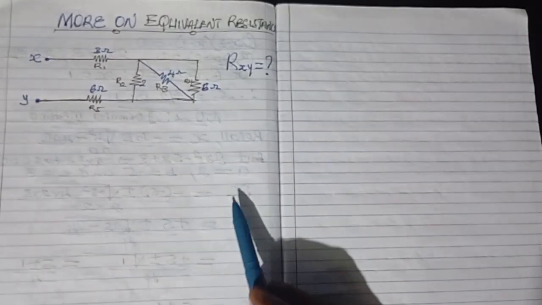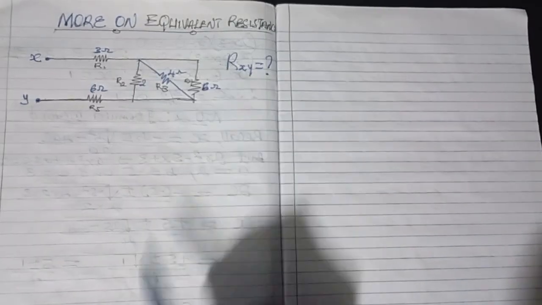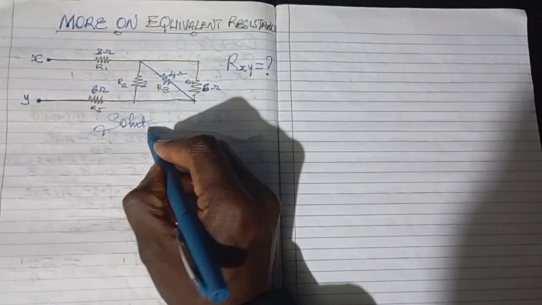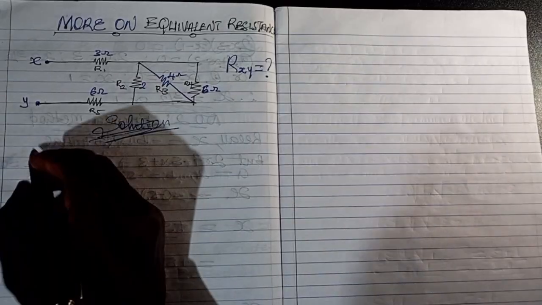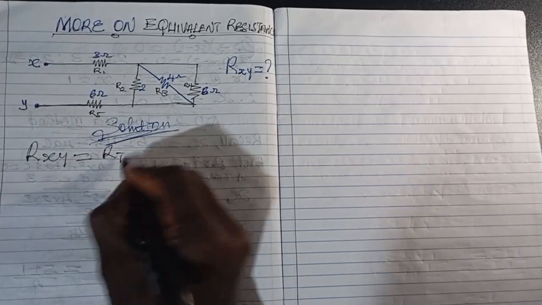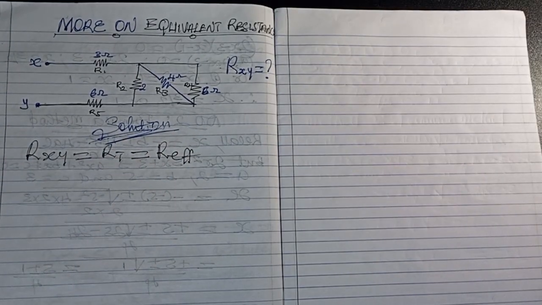This Rxy, that is Rxy. Solution. Rxy is same as R total, which is same as R effective. Okay, that is the effective resistance of this circuit.